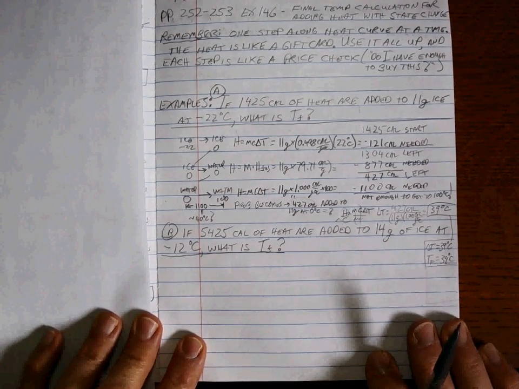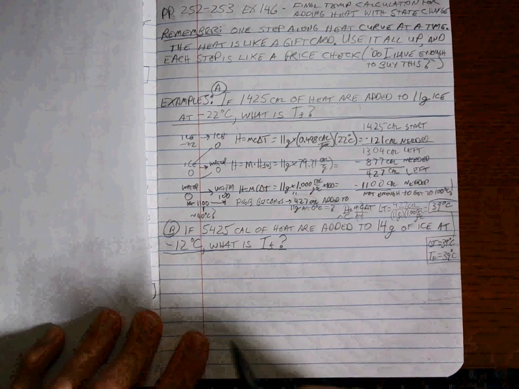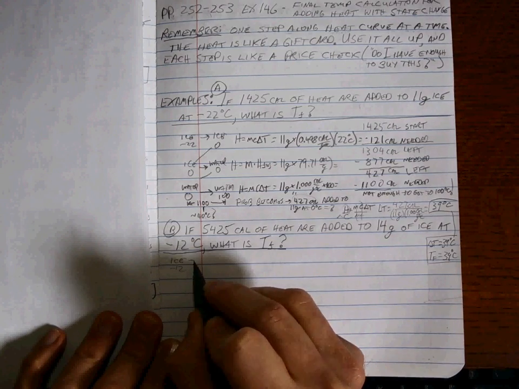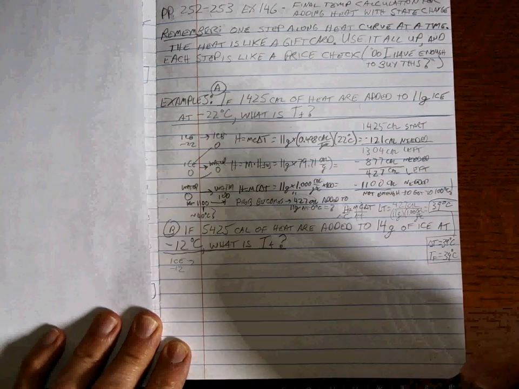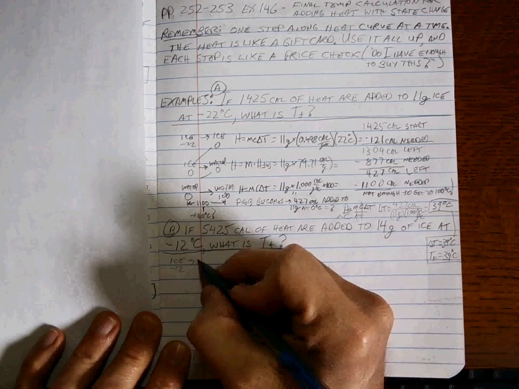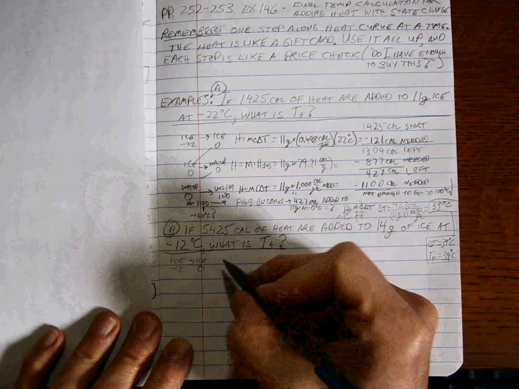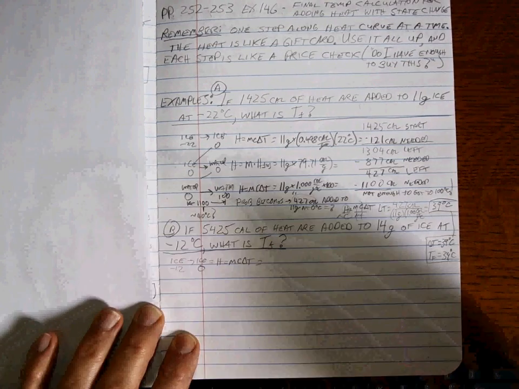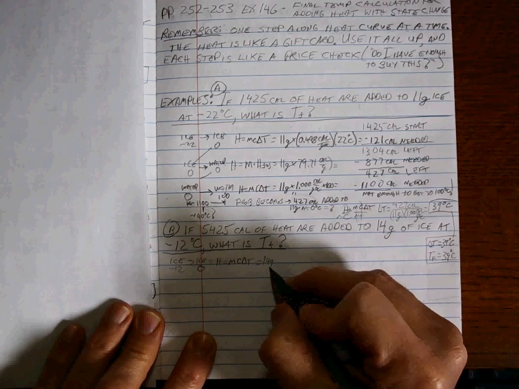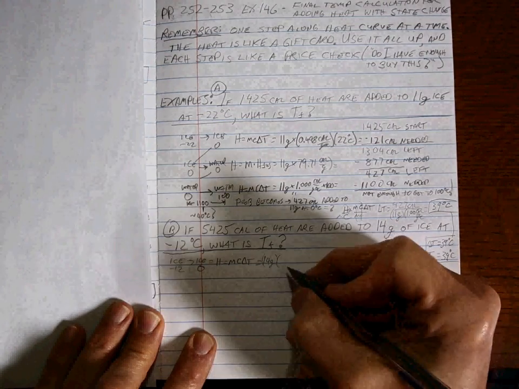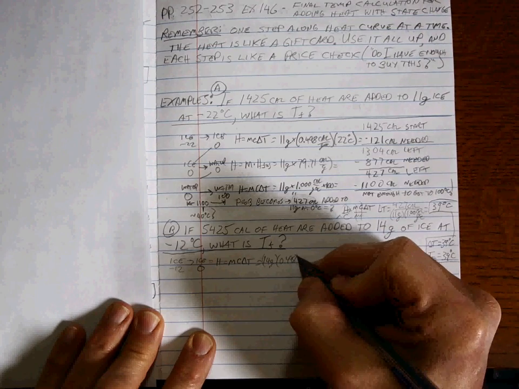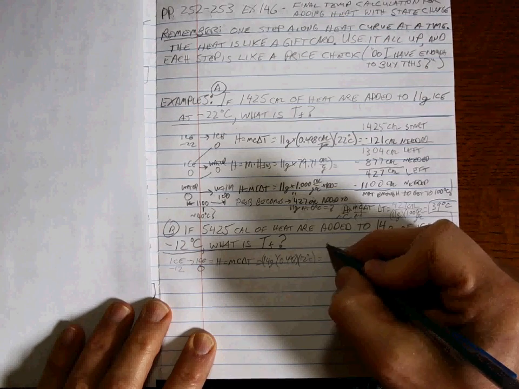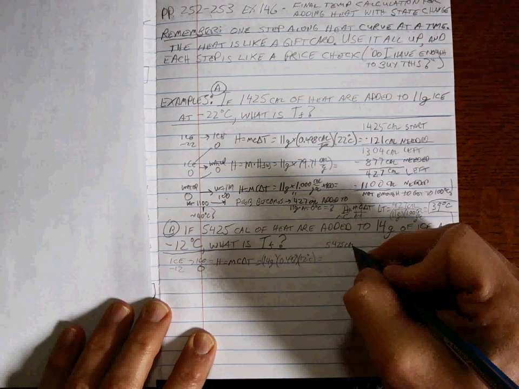Okay, well it's the same sort of deal, right? Ice at minus 12 to ice at 0. H is equal to mc delta T. 14 grams, 0.498, 12 degrees C. We started with 5425 calories.